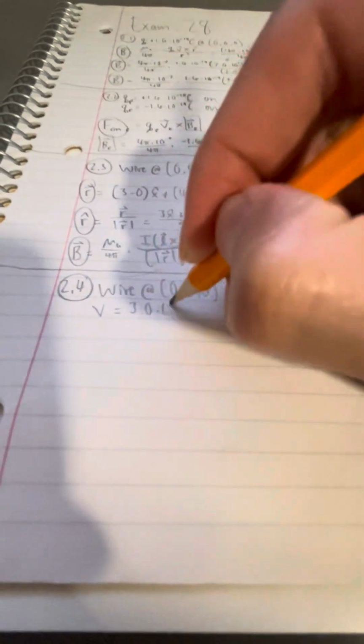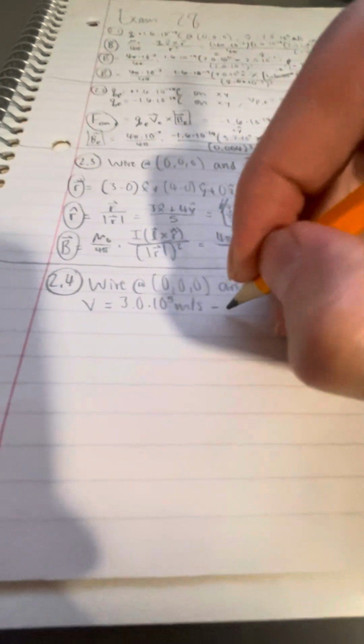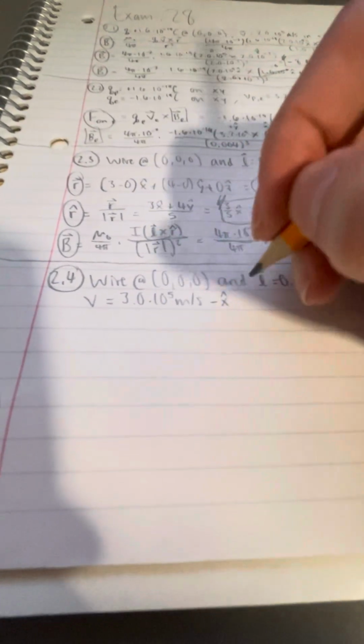And then velocity 3 times 10 to the 5th meters per second, and this is in the negative x direction.